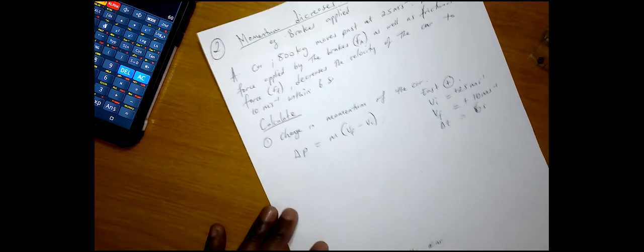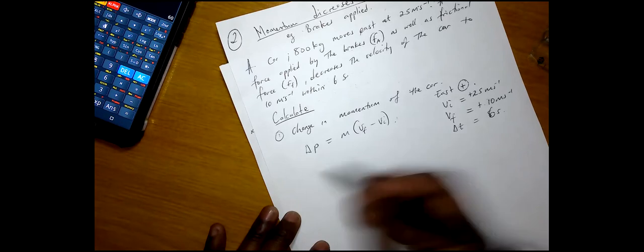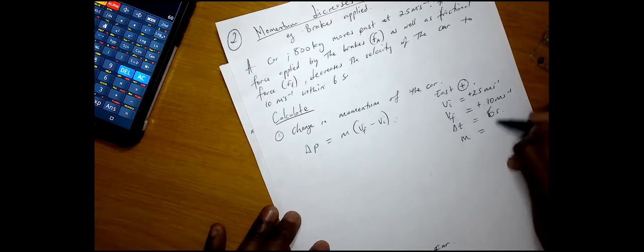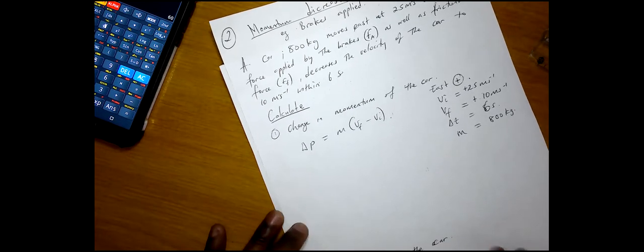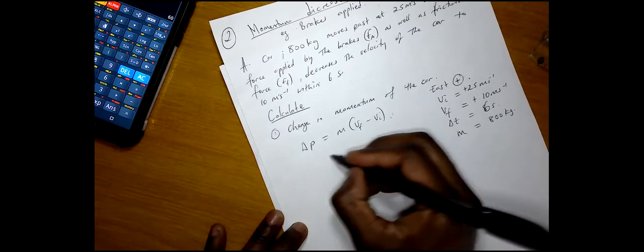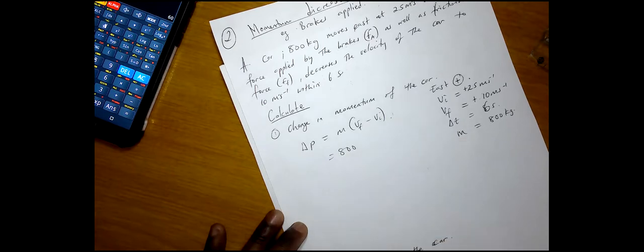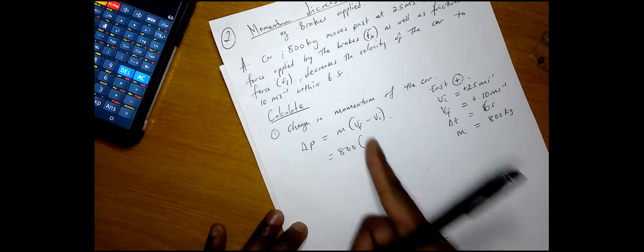Now what are we left with? The mass is equal to 800 kg, which is fine with us. It's going to be 800 times v final minus v initial.